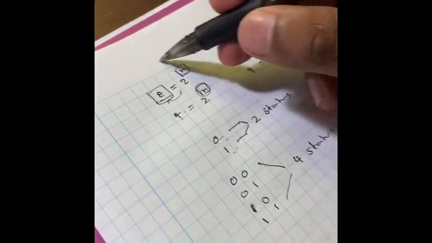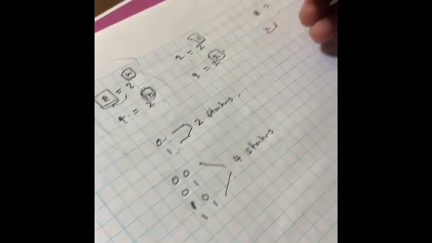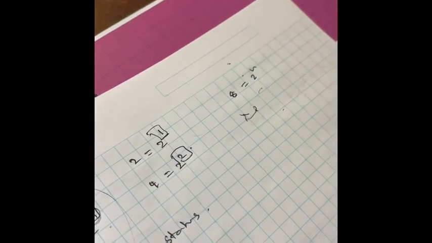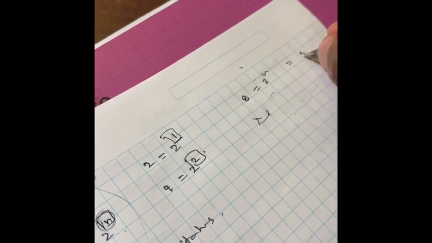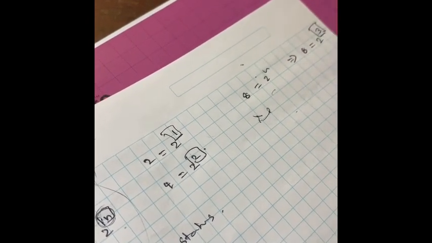That's how this method comes. So let's say you want 8. If you want 8, 2 to the power what number is 8? So 8 is equal to 2 to the power 3. So you need to take 3 bits.